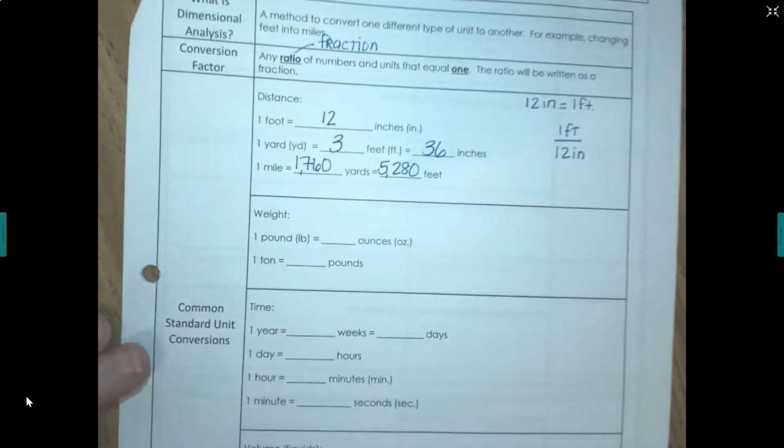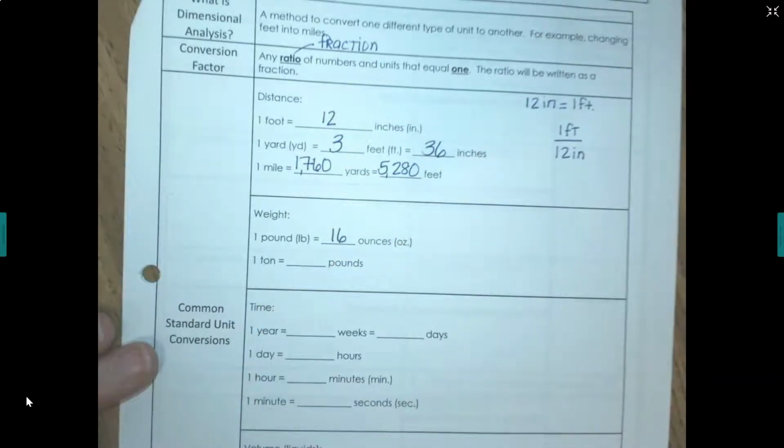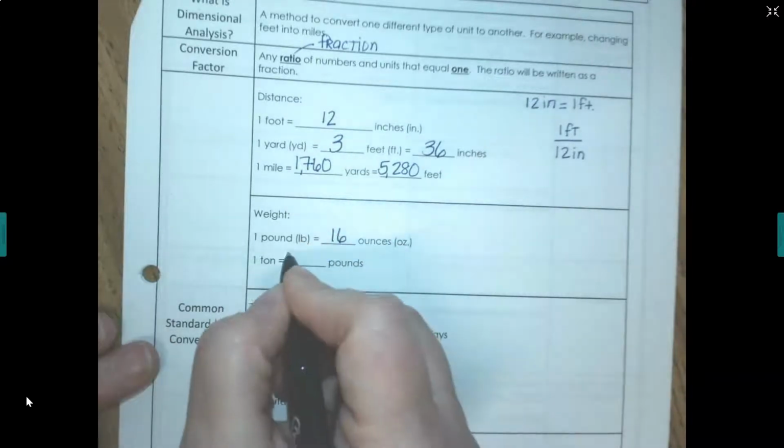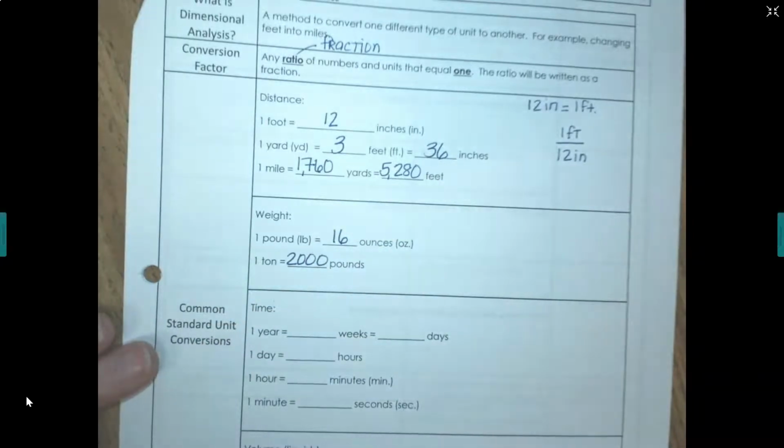Then we have some weight. 1 pound is equal to 16 ounces. And then 1 ton is 2,000 pounds. All right, and then we have some time conversions. Time is the one that most people are the most familiar with.